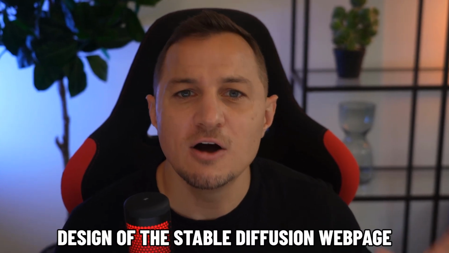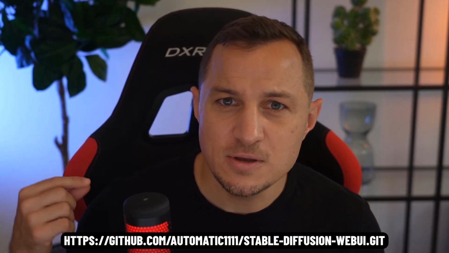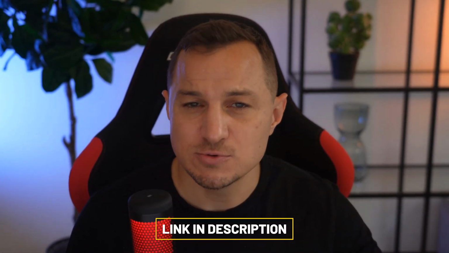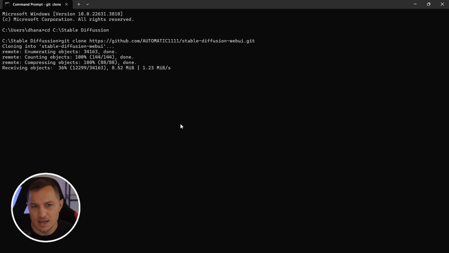Now it's time to download the Stable Diffusion web UI. So it's basically the design of the Stable Diffusion web page, which makes it easier for everyone to understand. For this, copy this code from GitHub, and don't worry, you can get all these links from the description easily. Now navigate to the Stable Diffusion directory by typing cd followed by the path to the folder. Then enter the command git clone and this link right here.